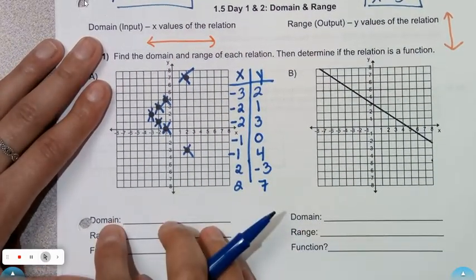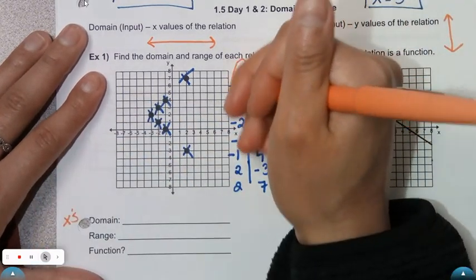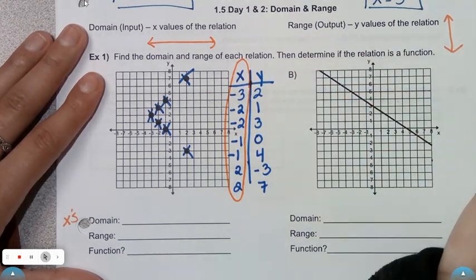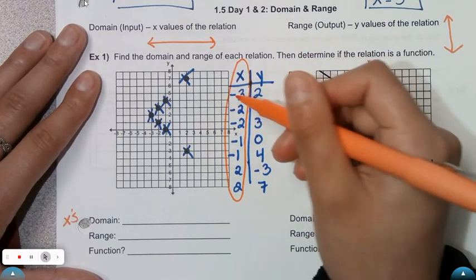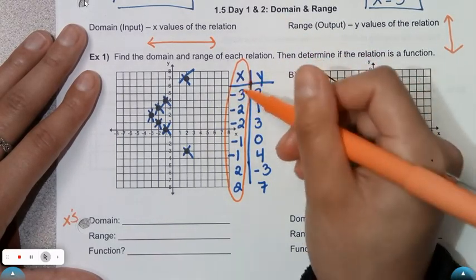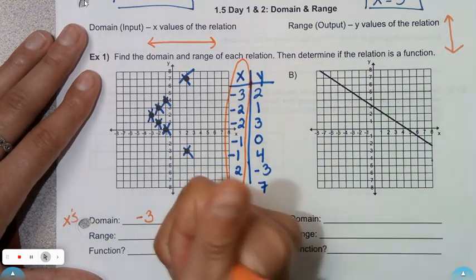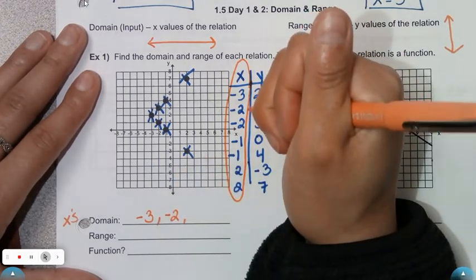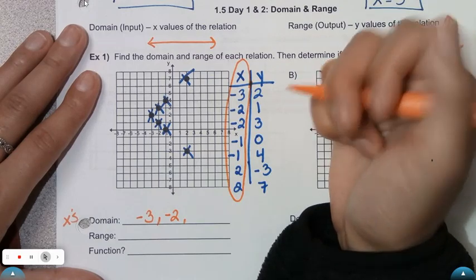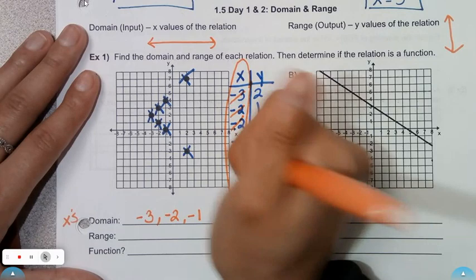All right, my domain is my x's. My x's are these numbers. And we want to make sure we put them in order from least to greatest, so to the most positive. We also don't repeat them. So what do I mean by that? My most negative or my smallest number here is negative 3. Okay, then I go in order. Then I have negative 2. But you see how it pops up twice? I only write it once. Okay, once I use them, I like to cross them out. Then I have negative 1, cross it out, and then I have 2.